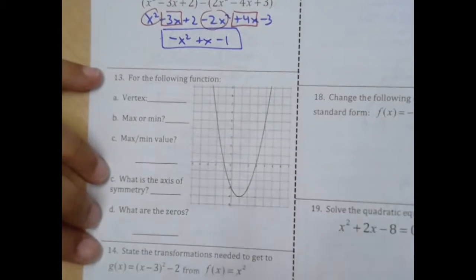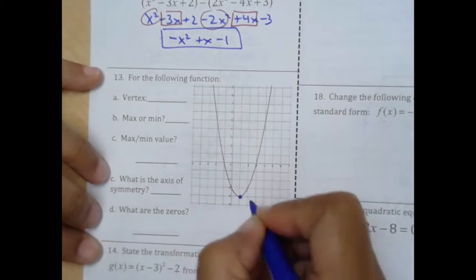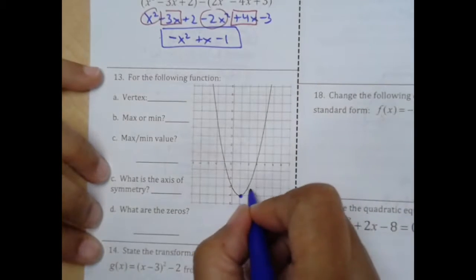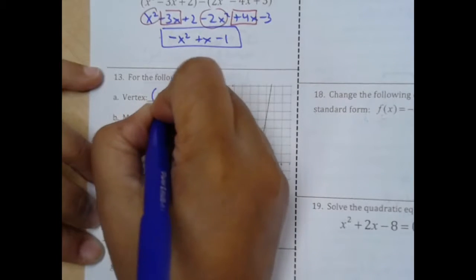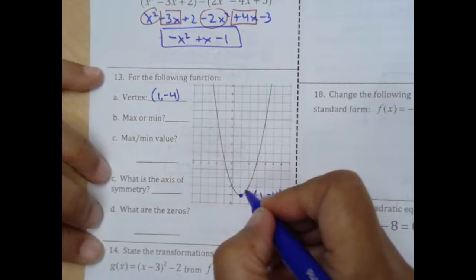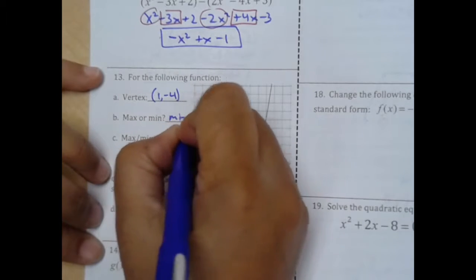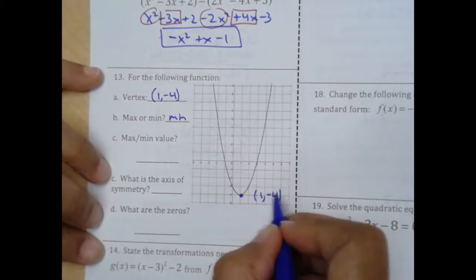All right, finding the vertex. The vertex is the very highest or lowest point of your parabola, and that is a coordinate of 1, negative 4. This one is the lowest point. The lowest is a minimum, and the lowest it goes is the y value, which is negative 4.